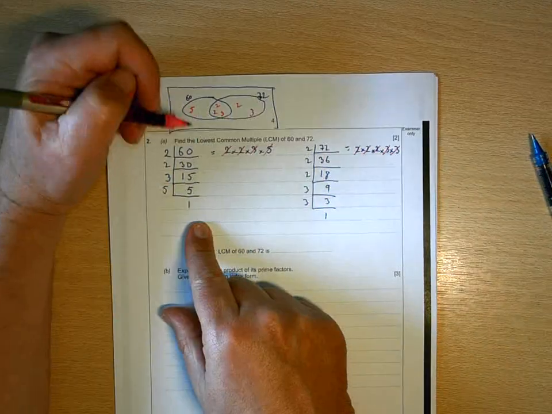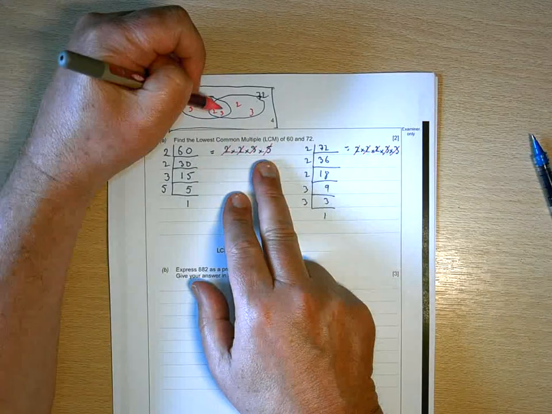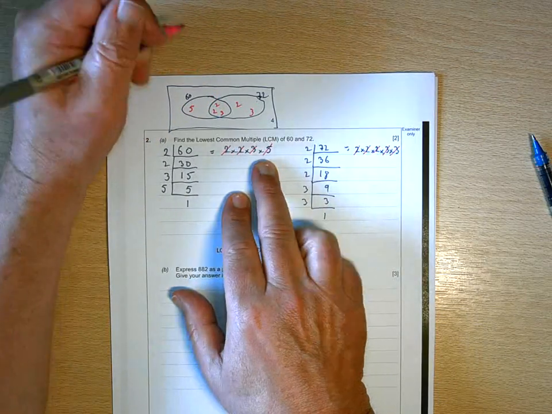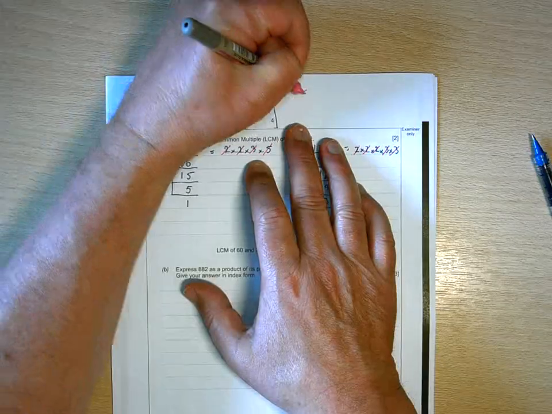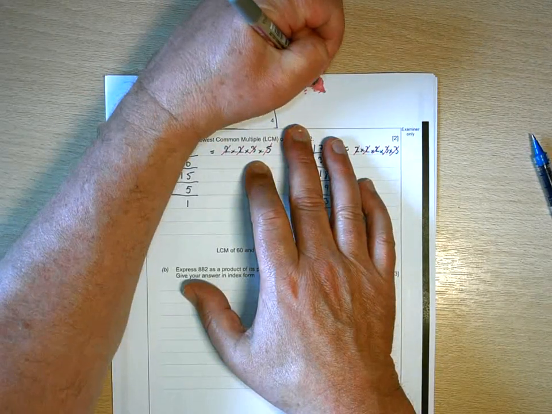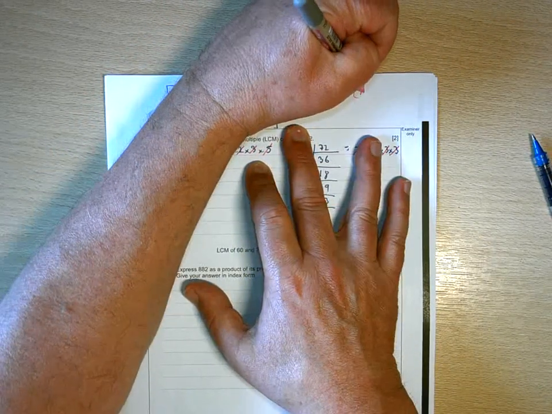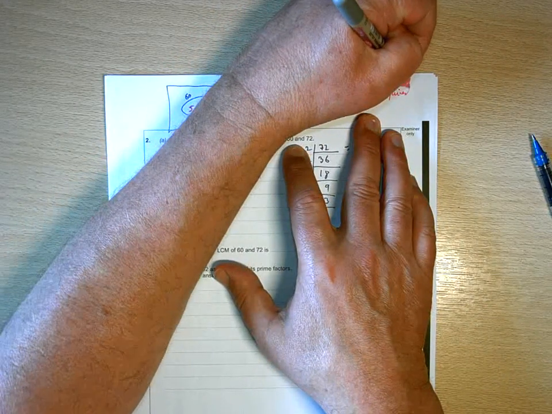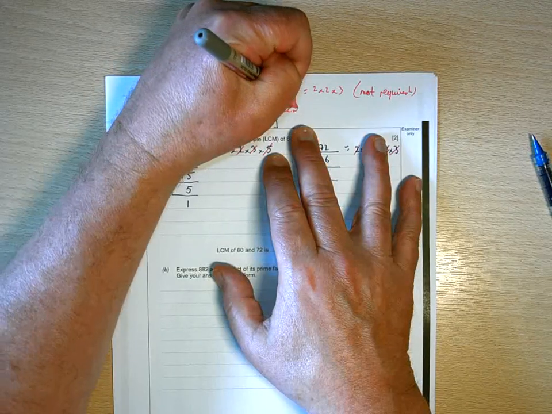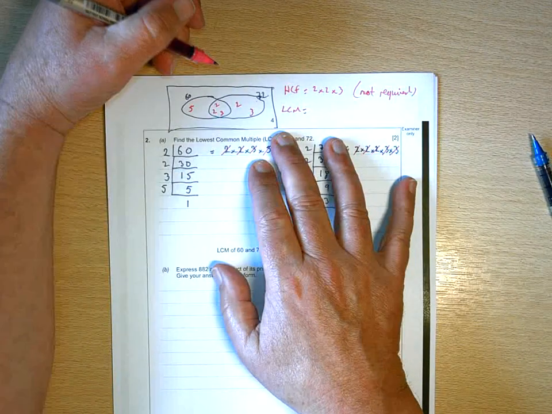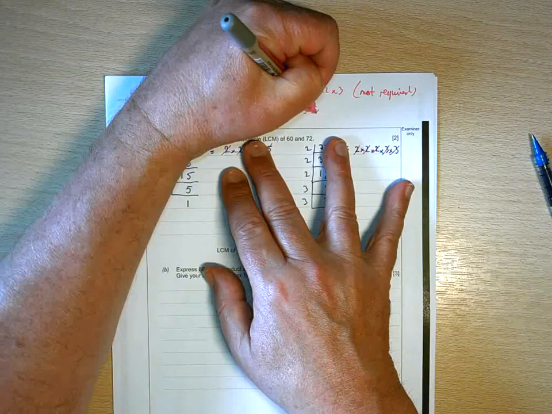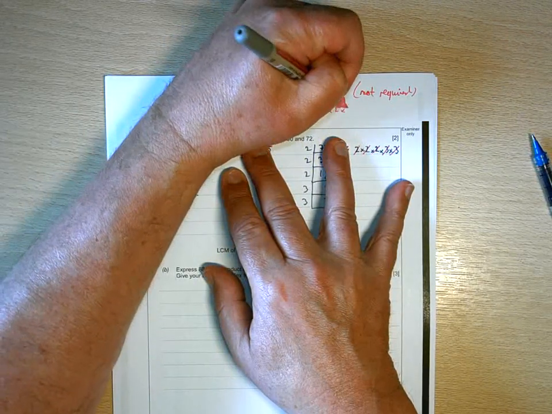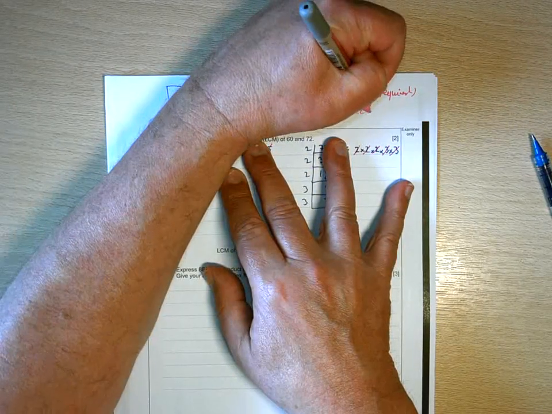If you wanted to work out the highest common factor, which we don't, the highest common factor is what we get by multiplying the numbers in the overlap. So HCF, if it was asked for, would be 2 times 2 times 3. So not required in this case. The LCM we get by multiplying all of those digits that are in pink. So 5 times 2 times 2 times 3 times 2 times 3.